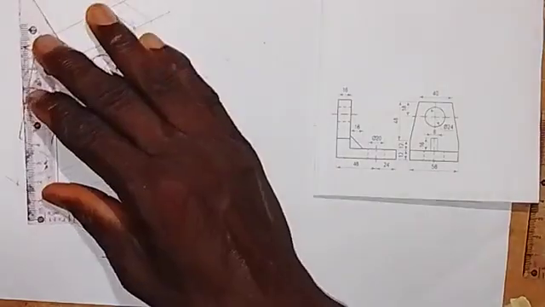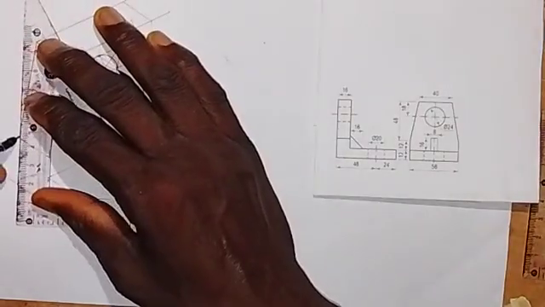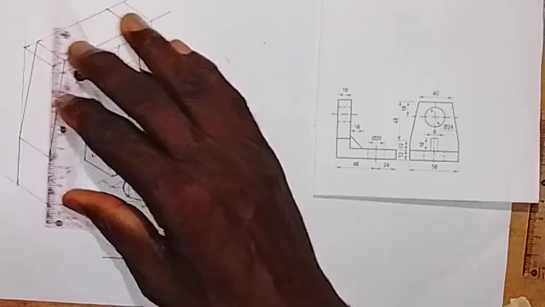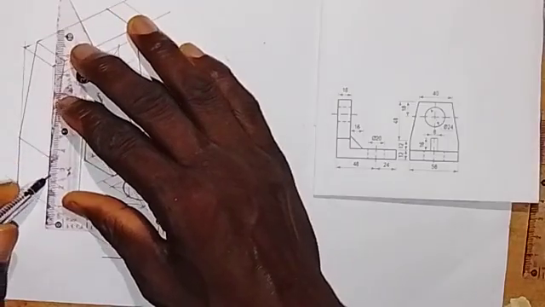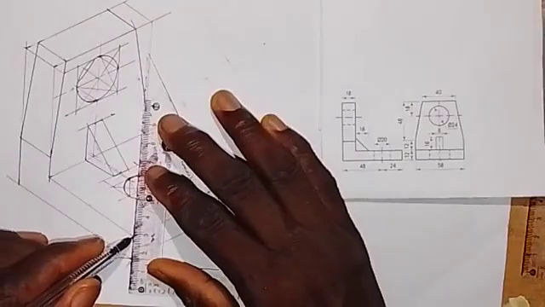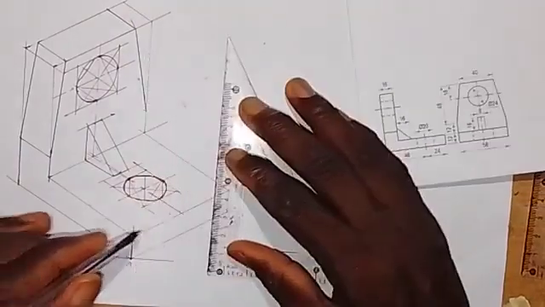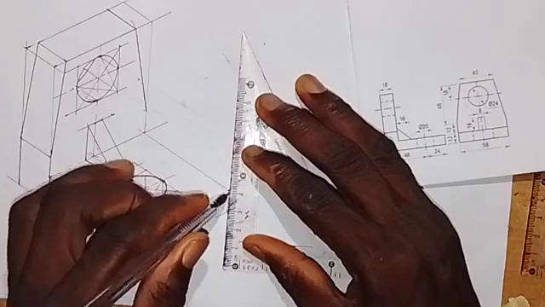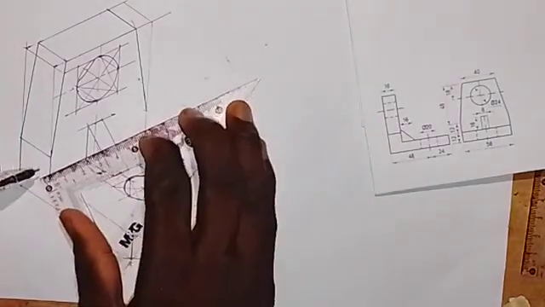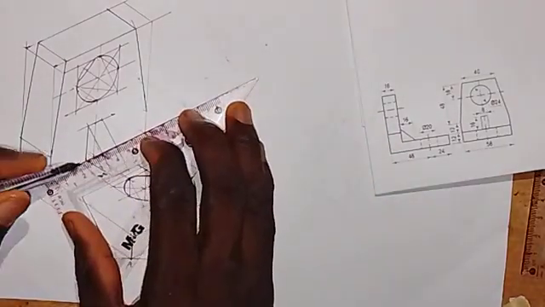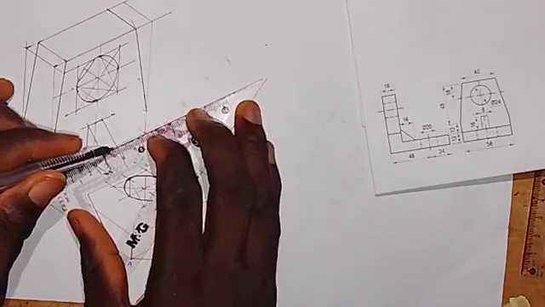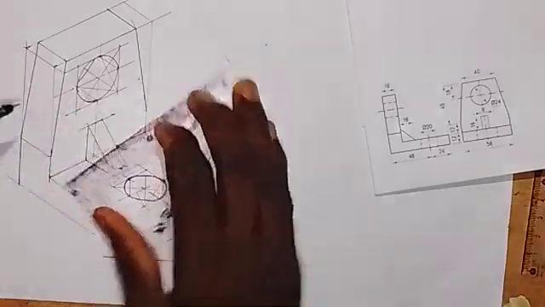So all that we have to do is to make this line here a thick line from here down, and then we also make this a thick line from here to here. Then we also make this a thick line from here to here. This line, we are going to make it a thick line from here to here, and this also we make a thick line from here to here.